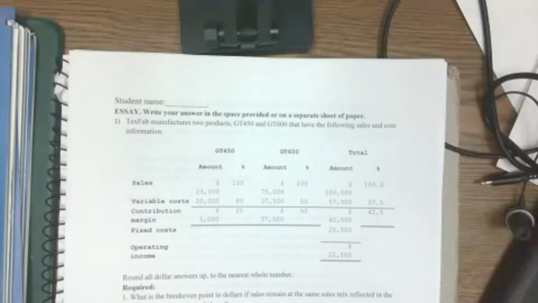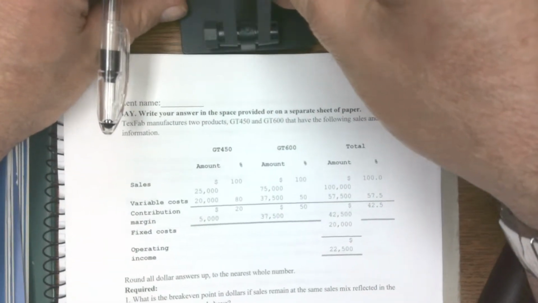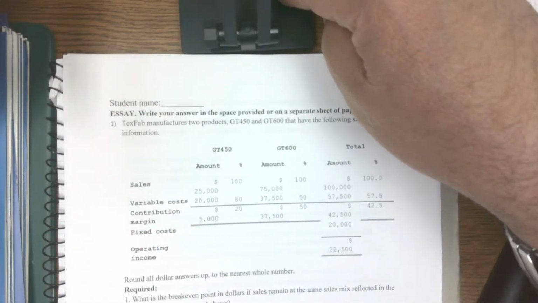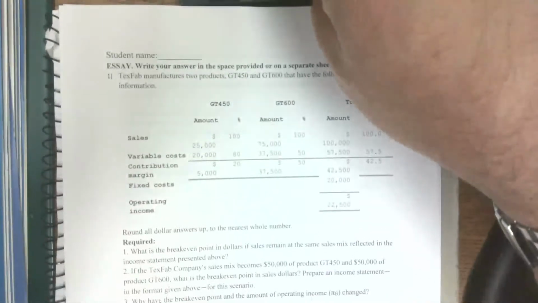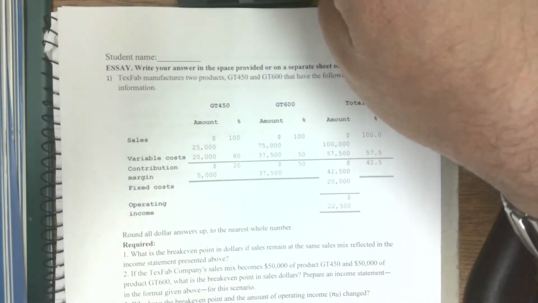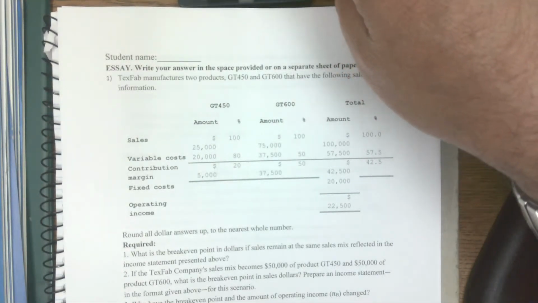All right, this is the review for exam 2 for accounting 6302. I've got a number of example problems here, things you might find similar to what you'll see on the exam. I've emailed you all these questions. So here we've got two products.